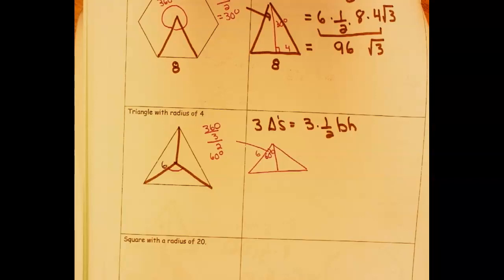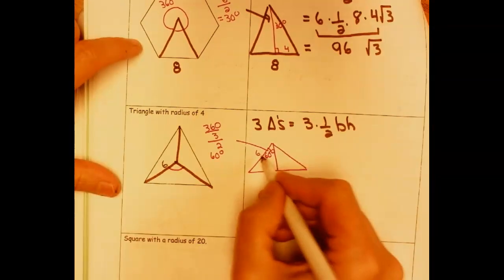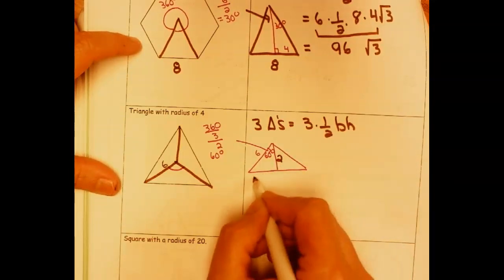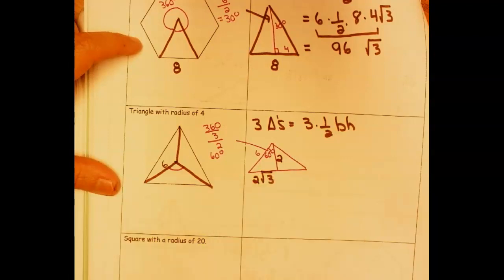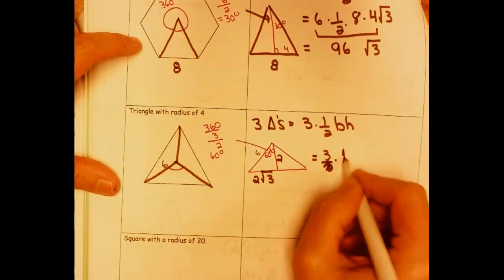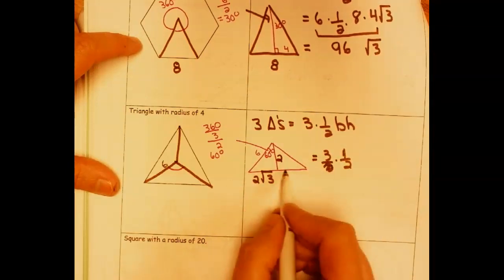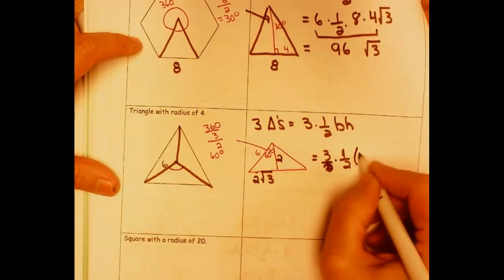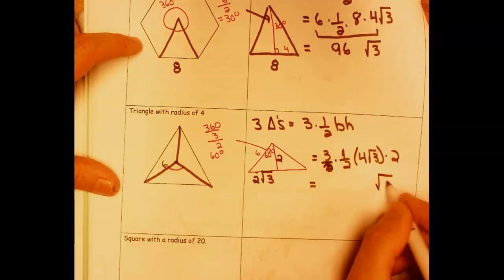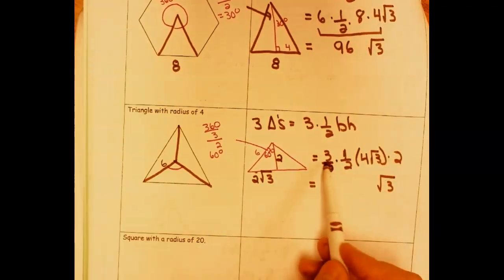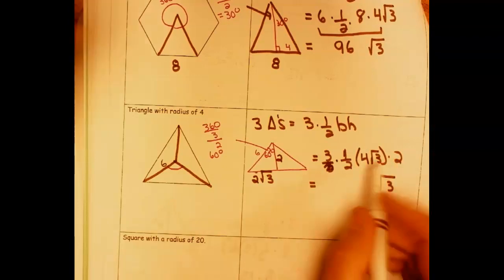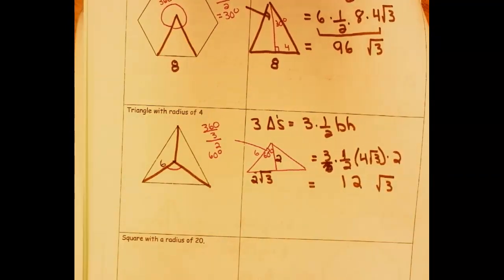So now we're back to a 30, 60, 90. I've been given the hypotenuse, so to get back to the short leg, I divide by 2. To get from the short to the long, I multiply by radical 3. So we've got 3 times 1/2. If this is 2 radical 3, the whole base would be 4 radical 3, and then we've got a height of 2. Again, I'm going to cast that radical 3 off. I'm typing in 3 times 1/2 times 4 times 2, and we end up with 12 radical 3.